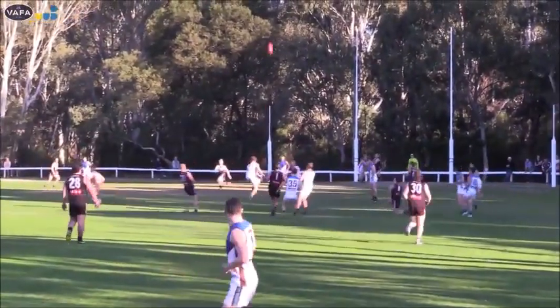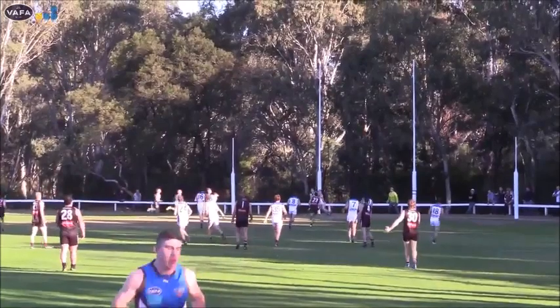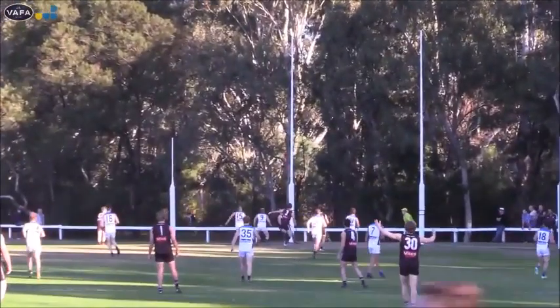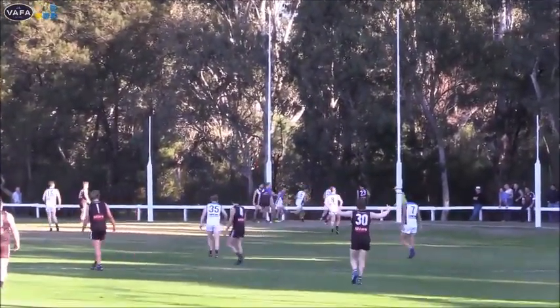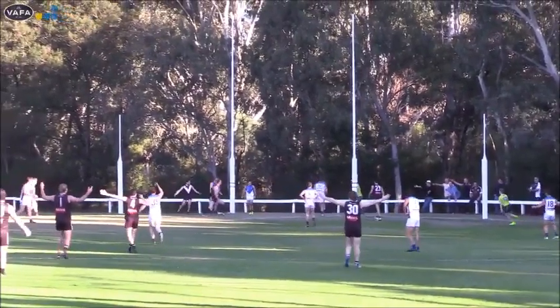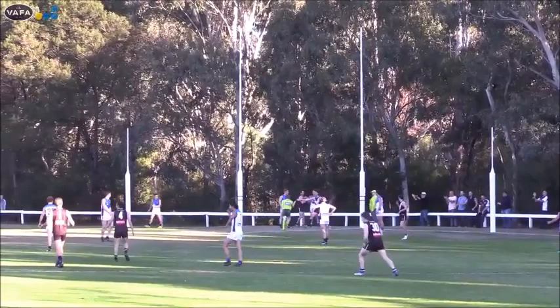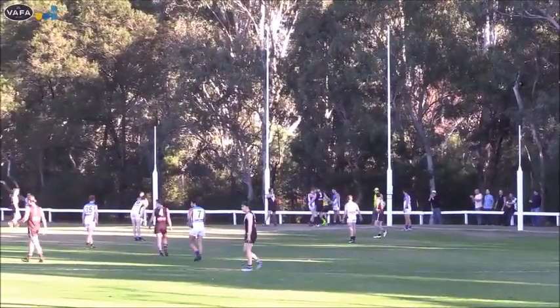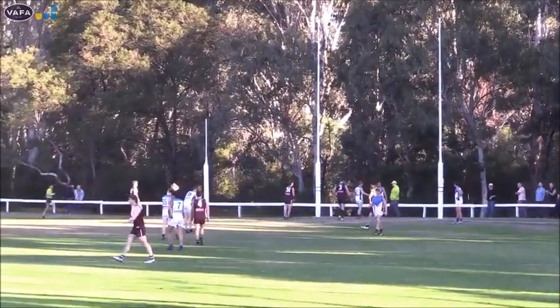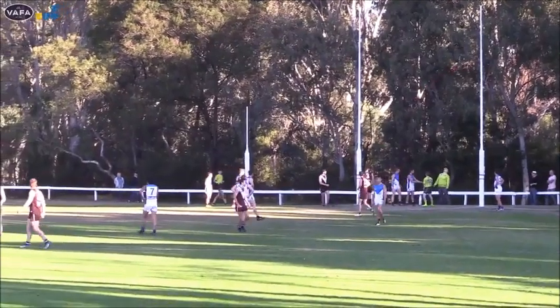Okay, we're looking at a terrific decision from Ben for a delivered rush behind. Notice how the Ormond player sort of props on the line here and waits. And now when the Ivanhoe player gets near him, he steps over. Great decision. Hopefully all our players would pay that.